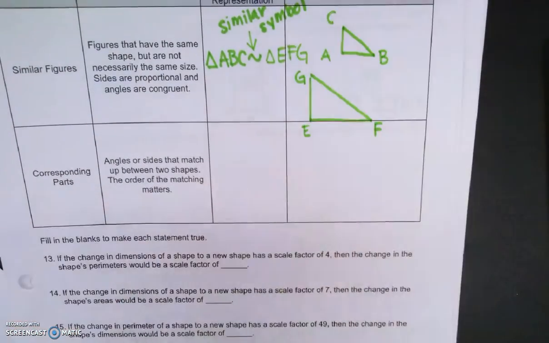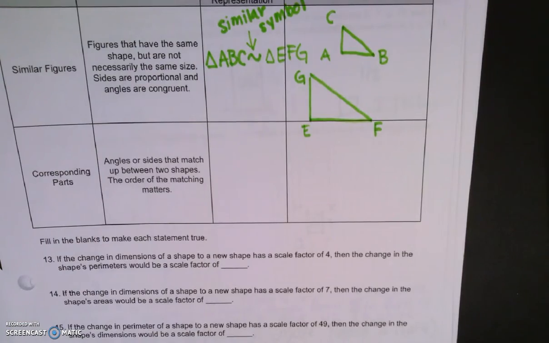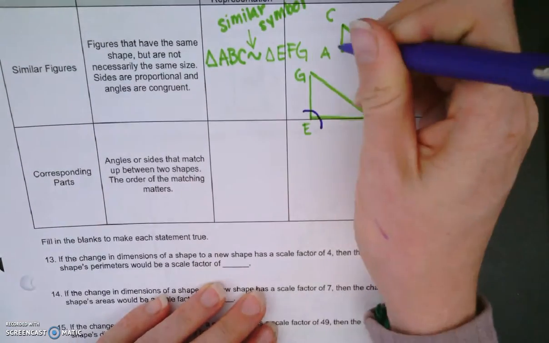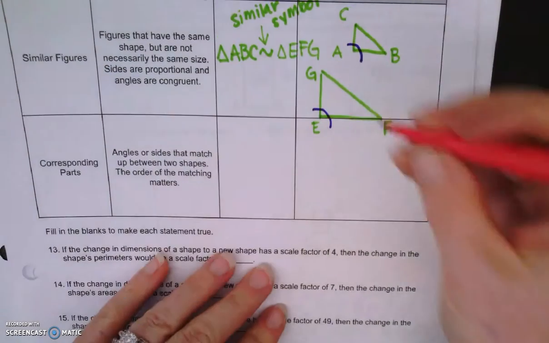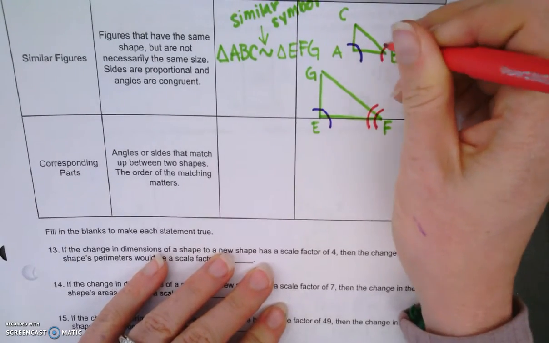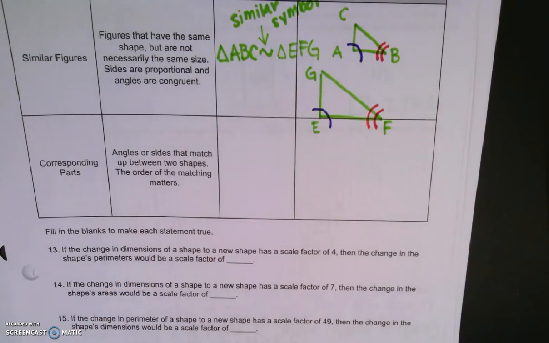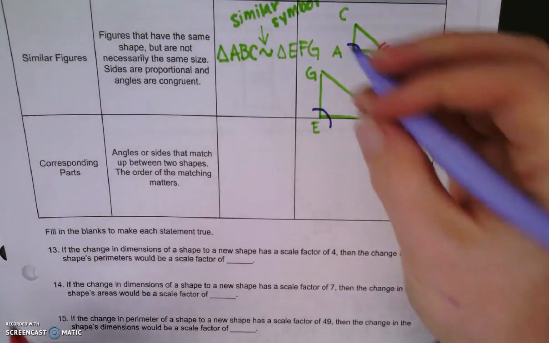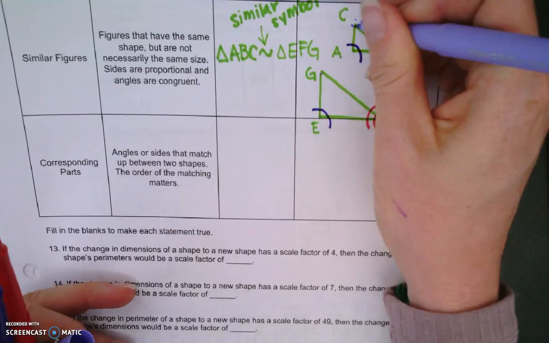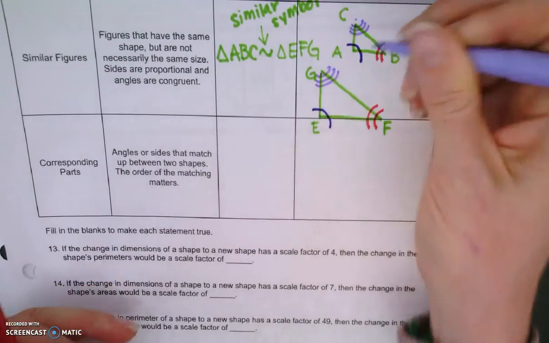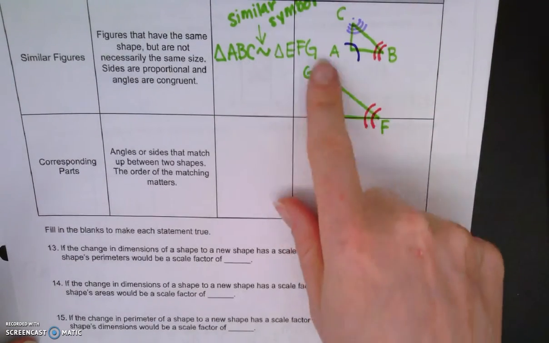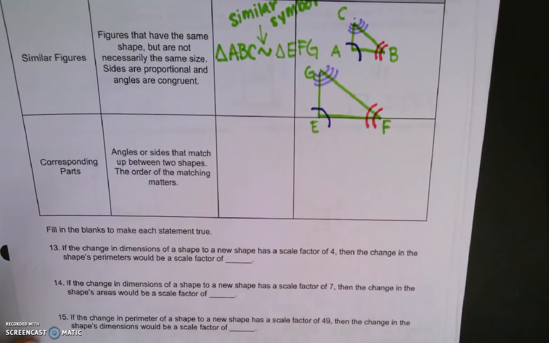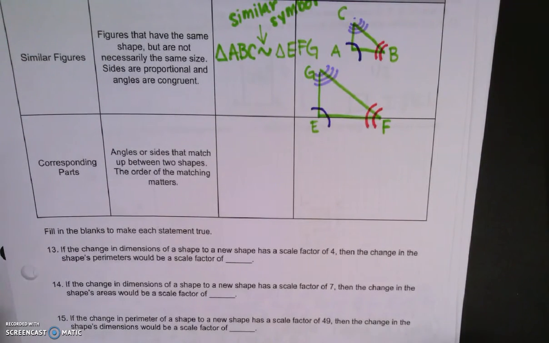EFG. And to show that these triangles are similar, I'm going to show that E and A are congruent by using one arc each. I'm going to show that F and B are congruent by showing two arcs each, meaning they have the same angle measurement. And I'm going to show that angle G and angle C are congruent by each giving them 3 arcs. And that shows that they're congruent or the same measure. When triangles have congruent angles, their side lengths are automatically proportional, which makes both the shapes similar to each other.